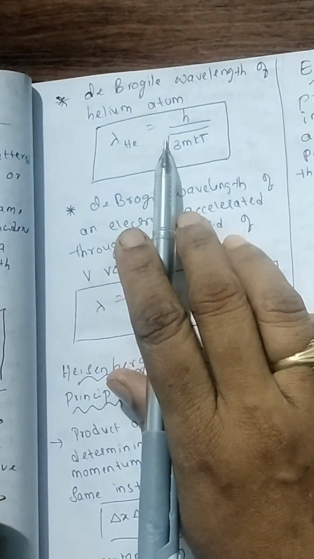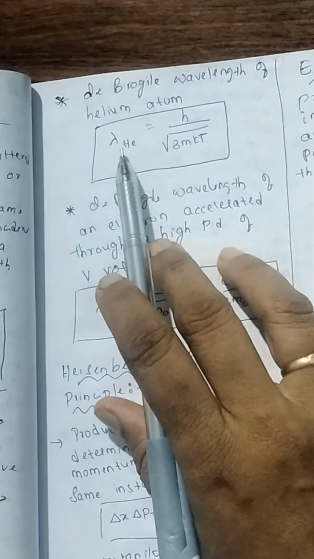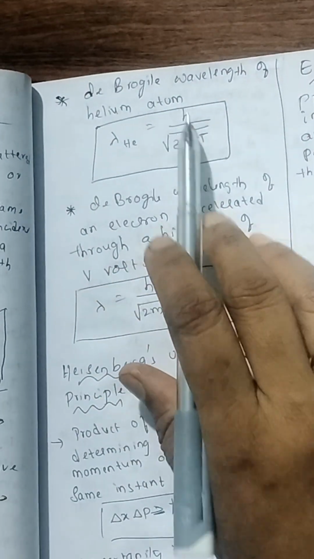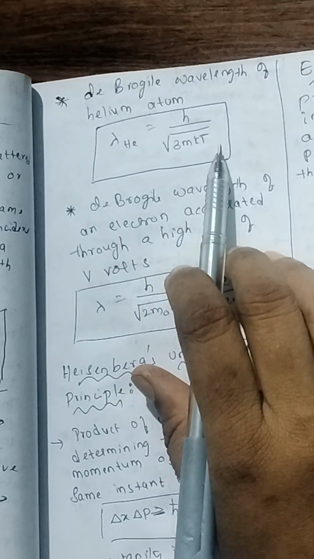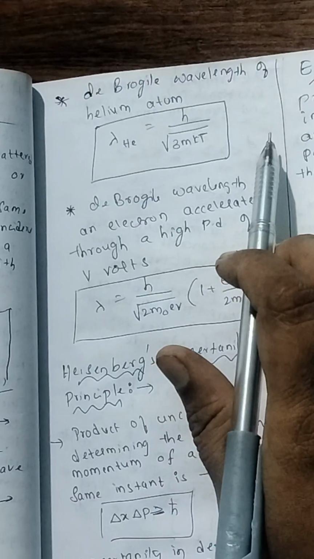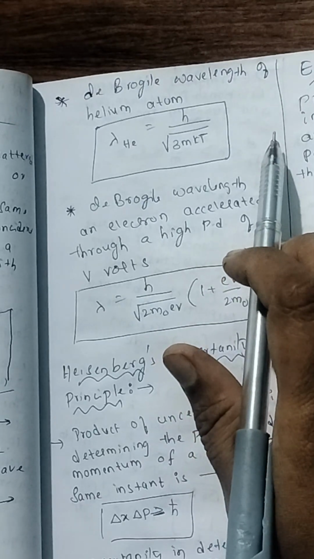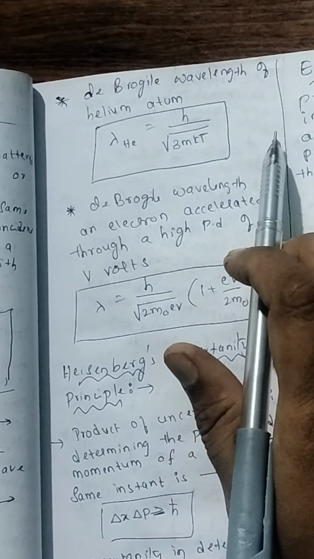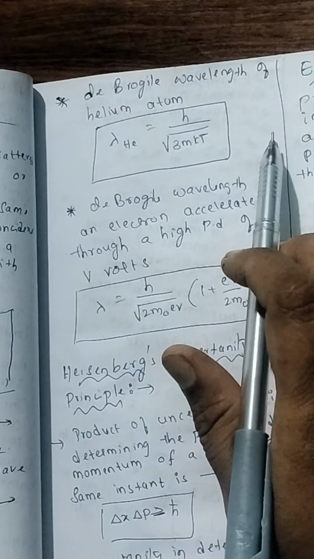Now similarly, let us write the de Broglie wavelength of a helium atom. Lambda for helium is h by under root 3m kT. So now remember these particular formulas, practice the formulas perfectly. In many papers, they ask the formulas.